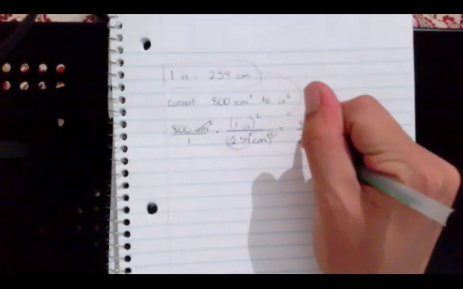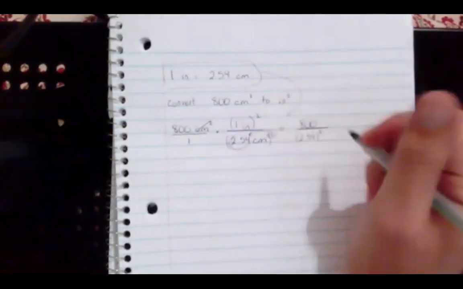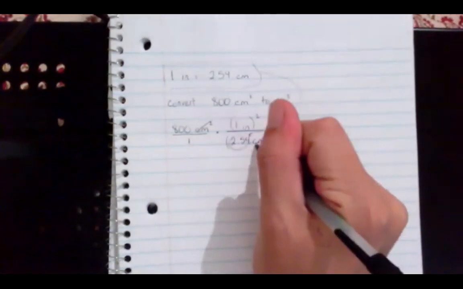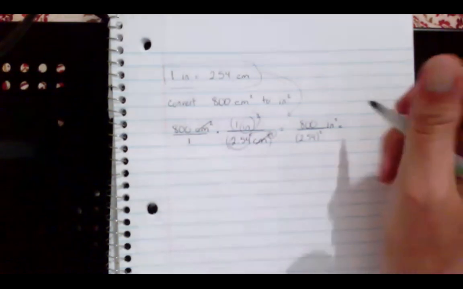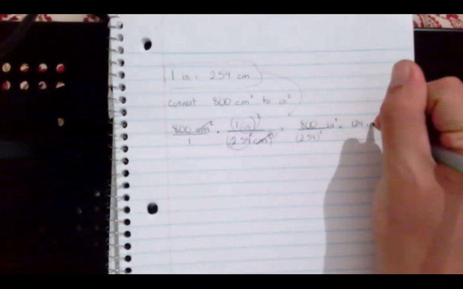goes to the 2.54. Some people like to do that conversion first, some people like to do it last. You can see that I waited to do 2.54 squared to the very end. My centimeter squared units canceled out, and so the only unit that I have left is inches squared, which is what I want. And so I'm going to divide these in order to get a simple form of that. And I get about 124 inches squared.